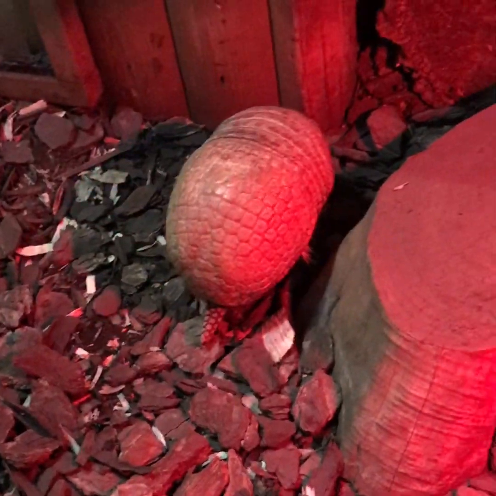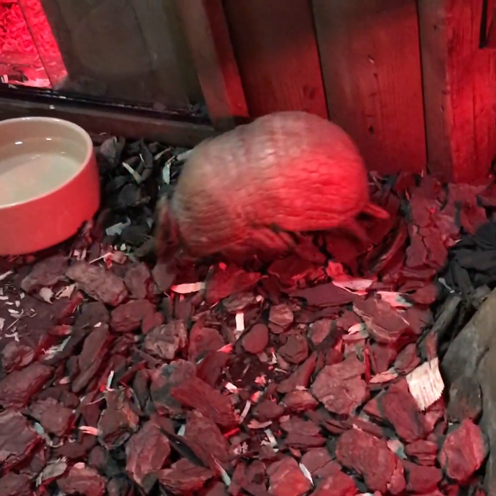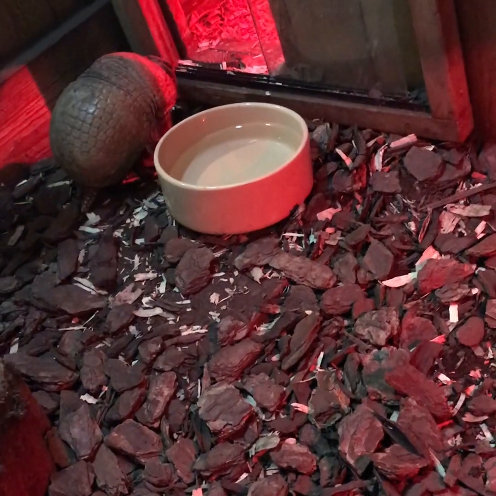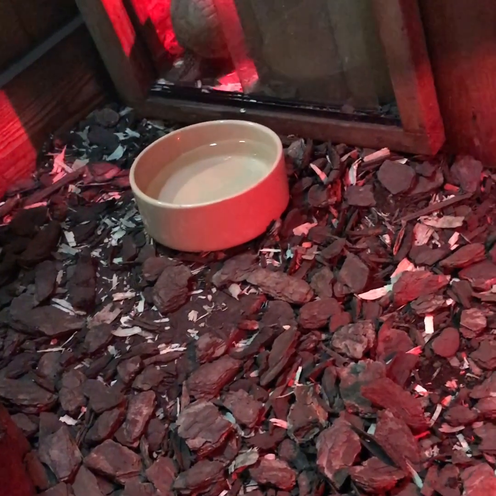Off she goes. Back into her house. There we go. Back into the heated indoors.